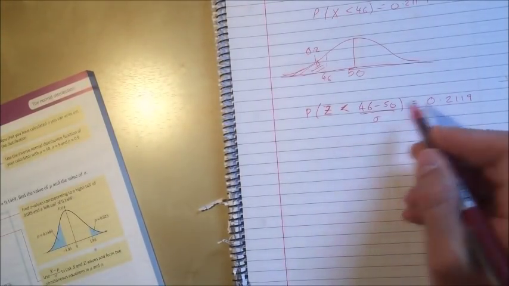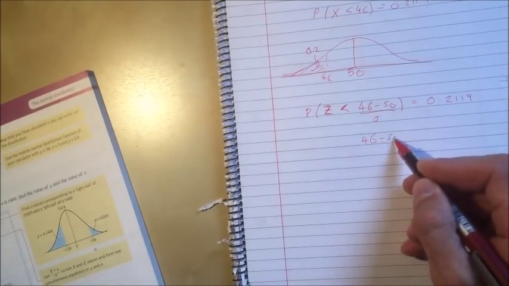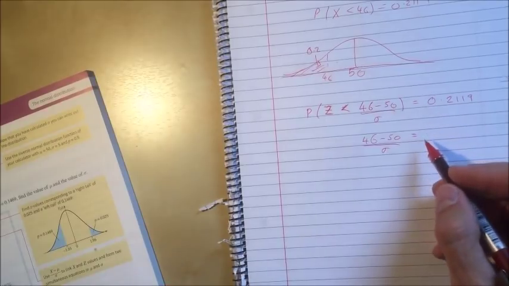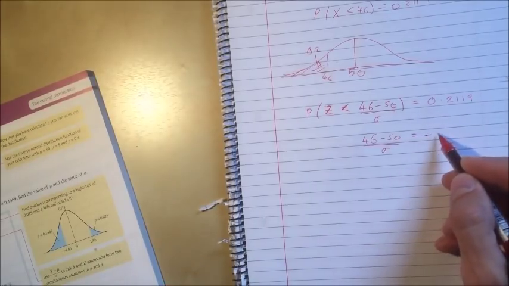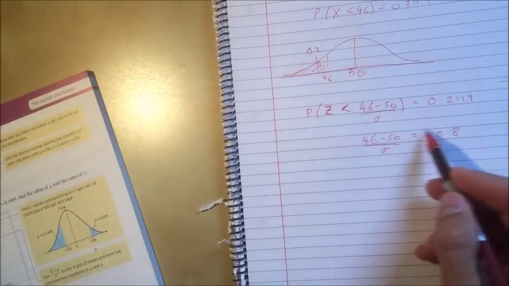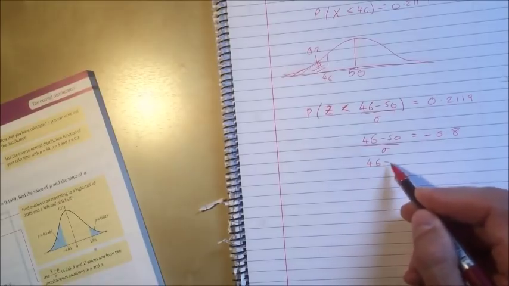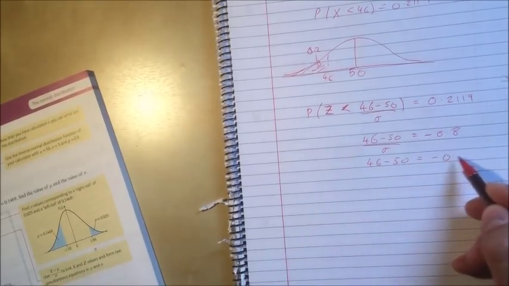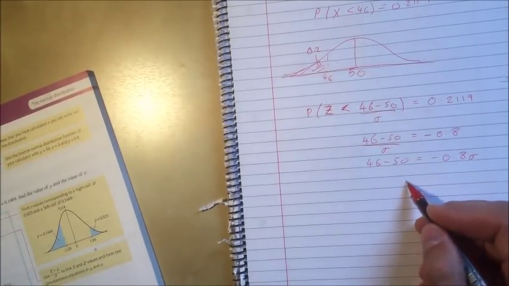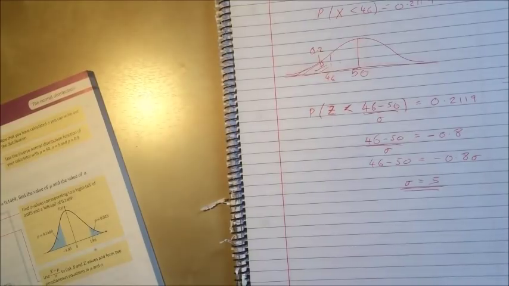The calculator with the inverse normal distribution function will give us (46 minus 50) over sigma equals, and the value that we get out is minus 0.8. So what I've got now is an equation with a sigma in it. If I times by sigma on both sides, I get 46 minus 50 equals minus 0.8 sigma. And then I solve it a little bit more, and I end up with sigma equals 5. And if you remember, we said we were expecting sigma to be about 4.